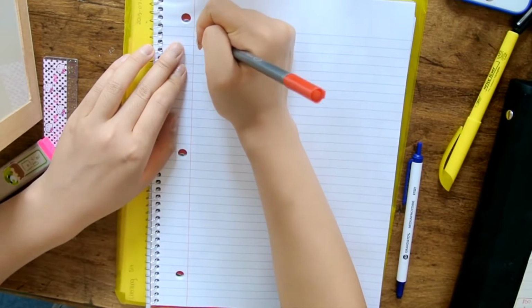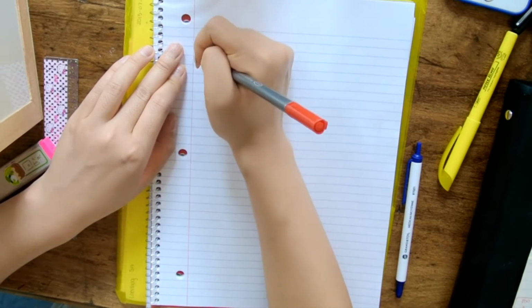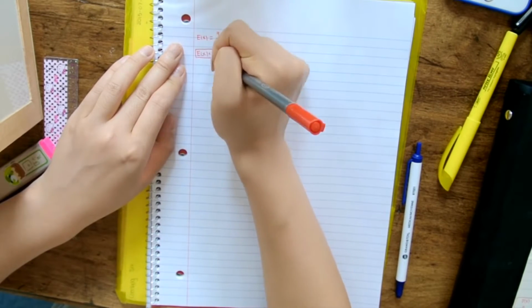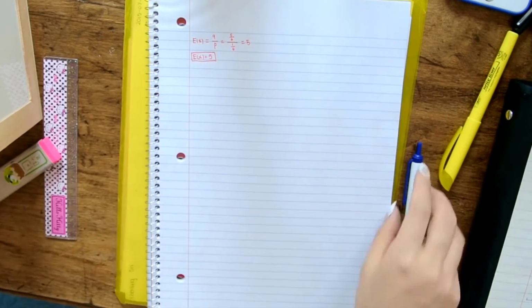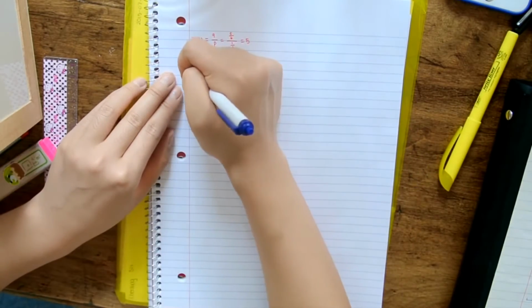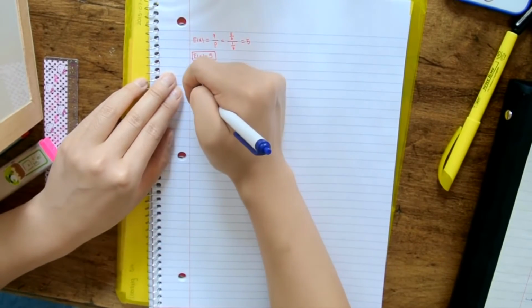So here I am solving a very easy expected value problem for data management, and as you can tell, I actually put a square around my answer because again, when I want to check my answer, when I do any questions or if I do this example again, it's super easy to detect what the answer is and not to spend so long looking for it.